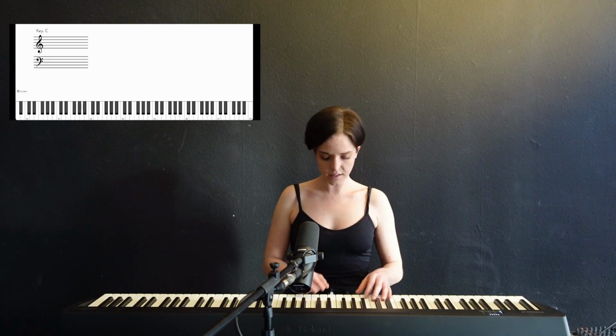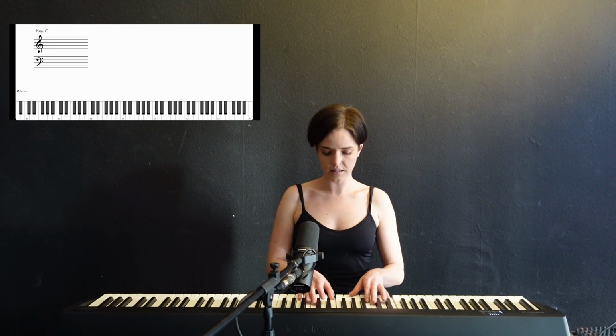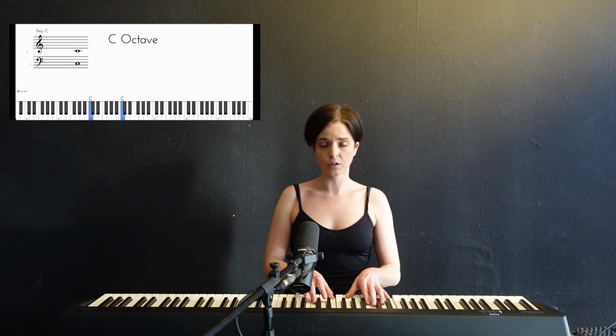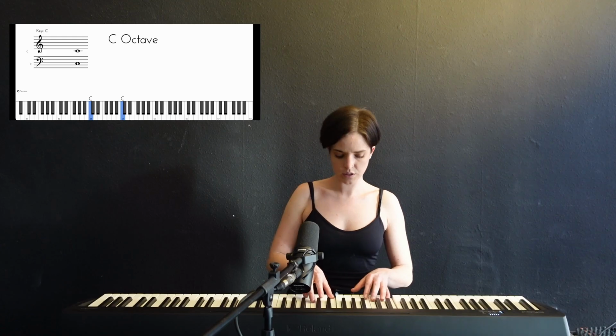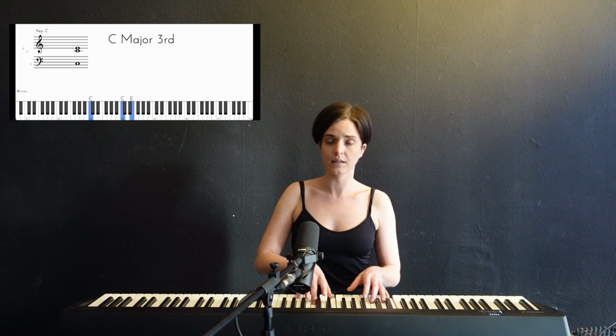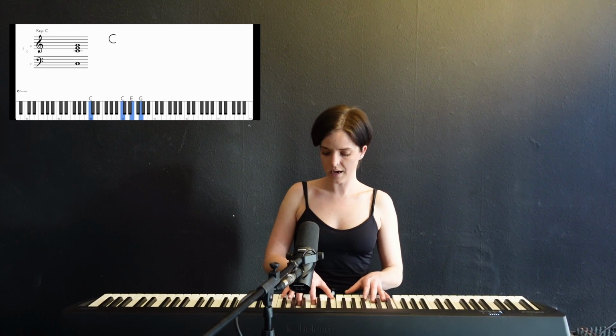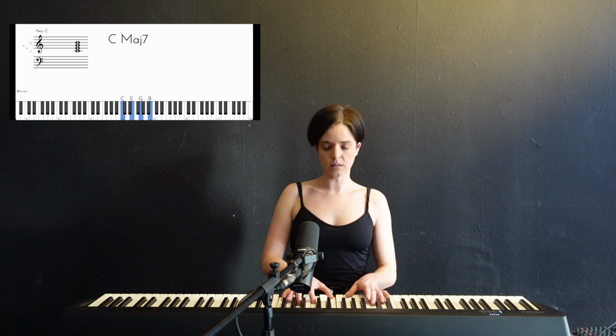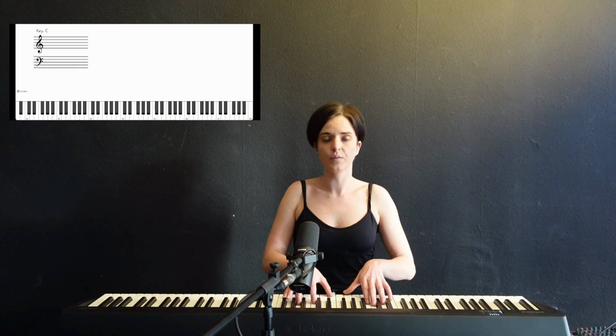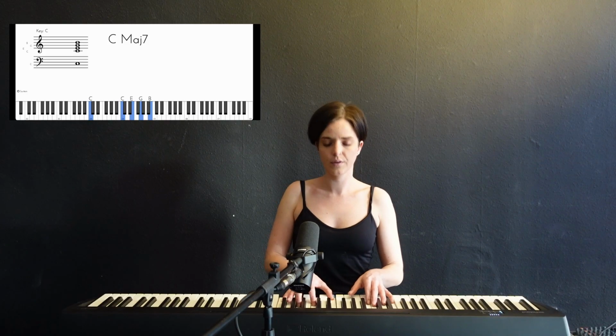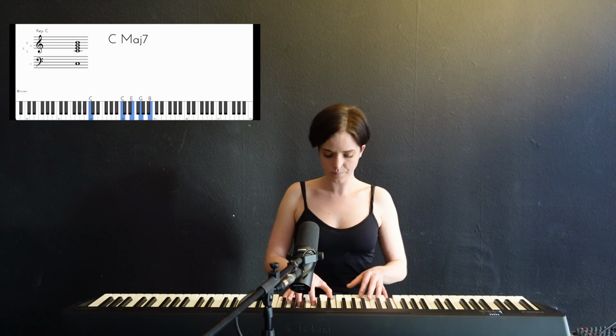We start on C, and we want to use only our white keys. So I have my C, and now I want to have a third on it, which is in this case an E and a G. And if I stack one more third on it, I have a B, which makes this a C major 7, which would be on your first step of the scale system.